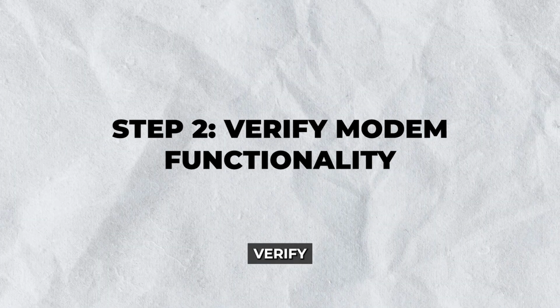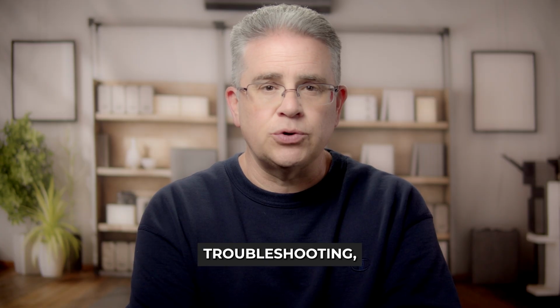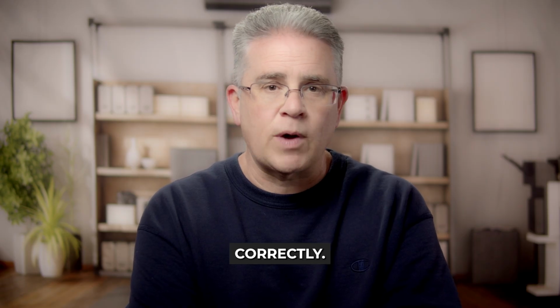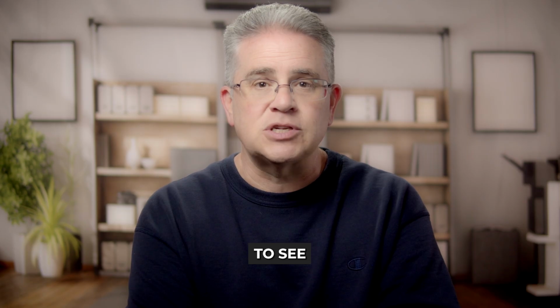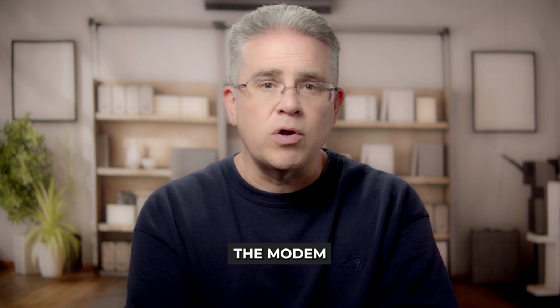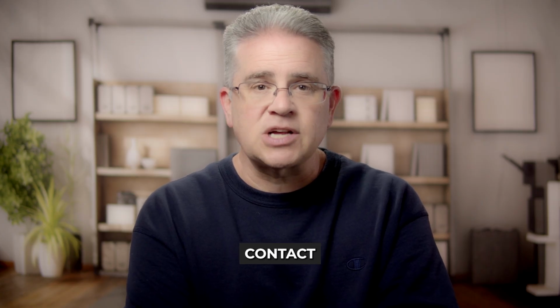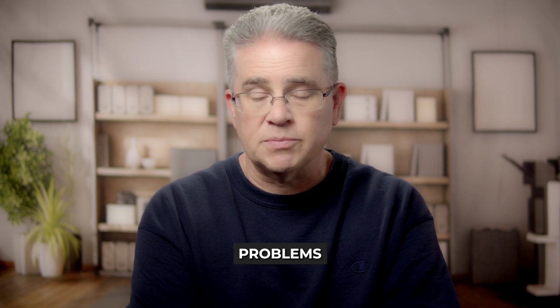Step 2. Verify modem functionality. Before getting too deep into router troubleshooting, ensure that your modem is working correctly. Connect your computer directly to the modem using an Ethernet cable to see if you can access the internet. If you still experience connectivity issues, the problem might lie with the modem or your ISP. In this case, contact your internet service provider to check for outages or technical problems in your area.